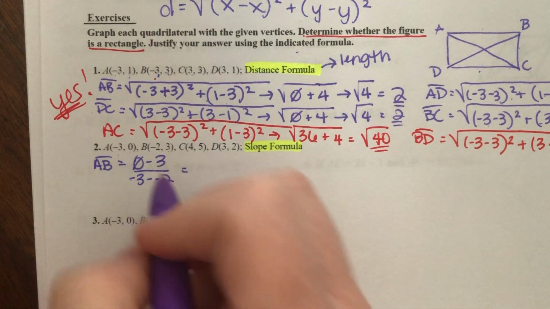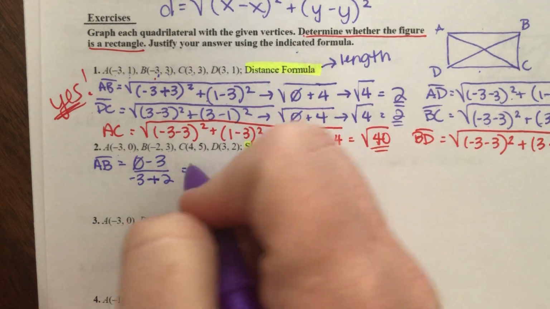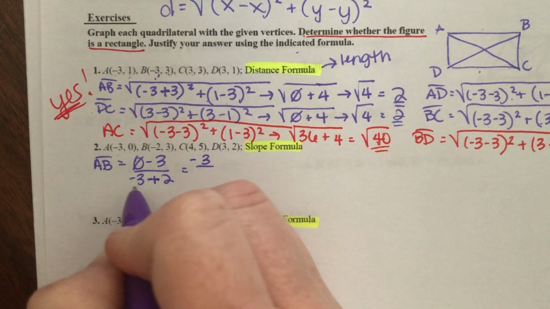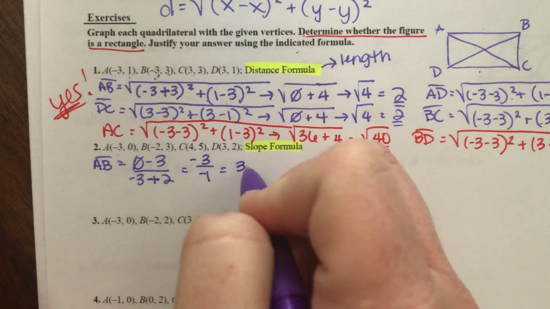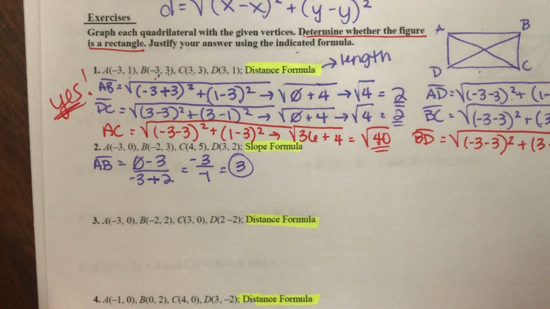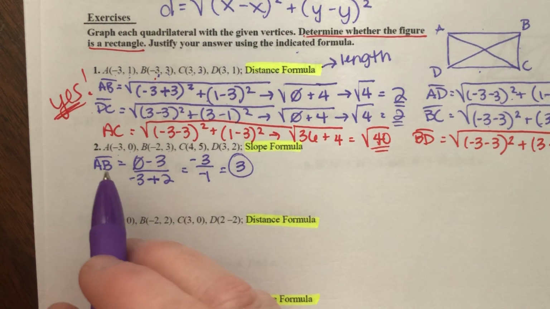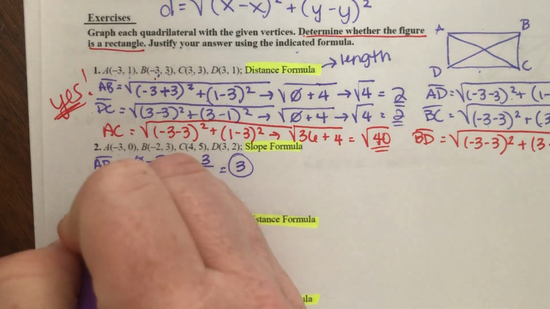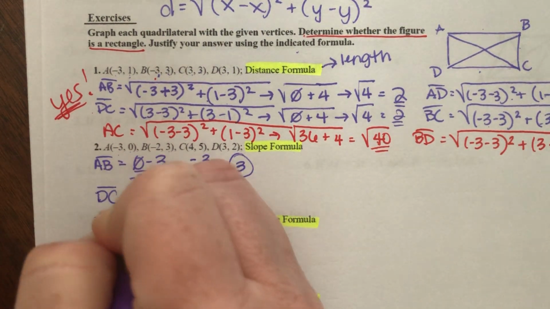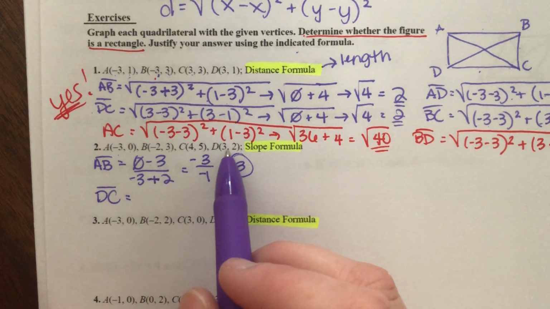And when I have a minus and negative, it becomes a plus. So that's negative 3 over negative 1, which simplifies just to positive 3. Okay, so that's my slope of AB. Then I want to find the slope of the side opposite it, which is DC.